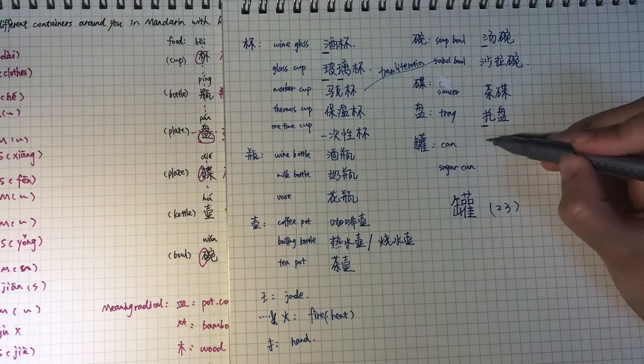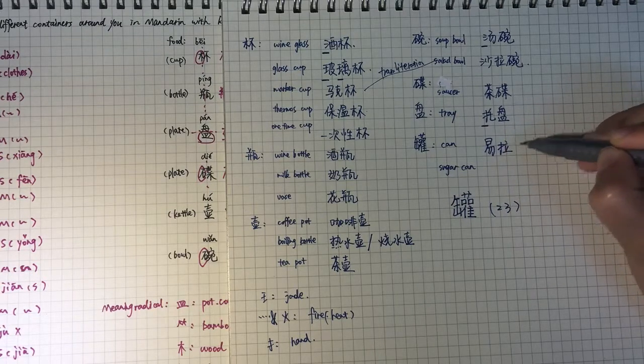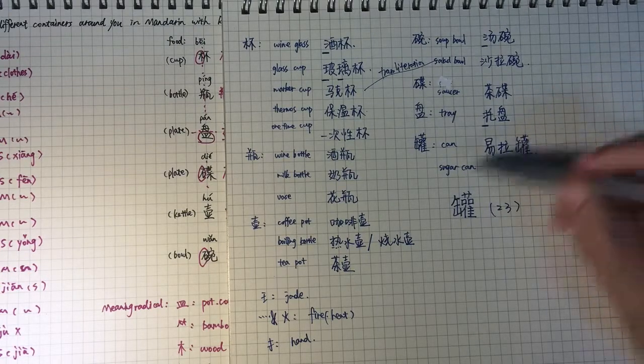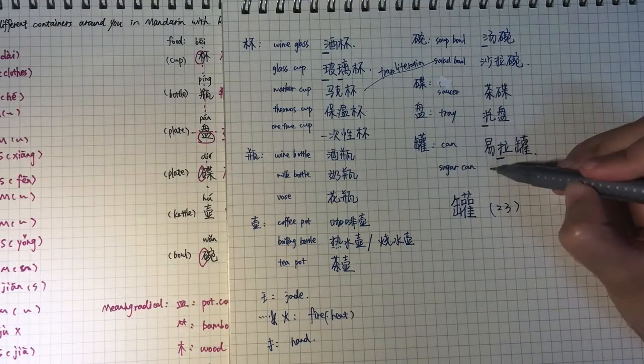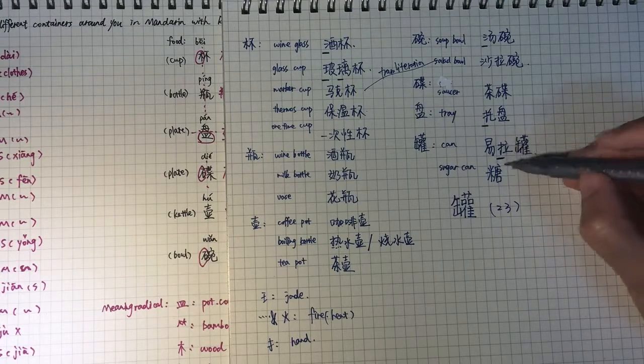So 易拉罐: 易 is easy, 拉 is to pull, 罐. So a can, it's easy to pull. You can see here again, pull has to do with hand. Sugar can, 糖罐.